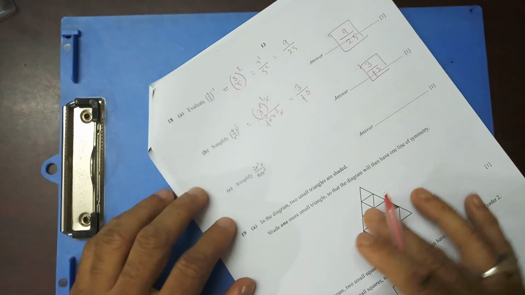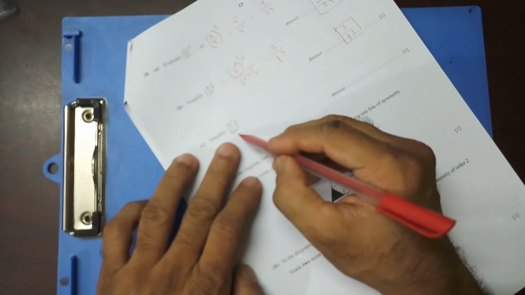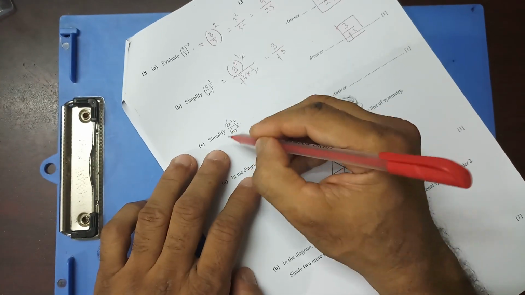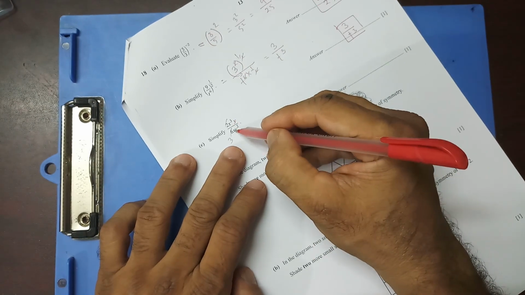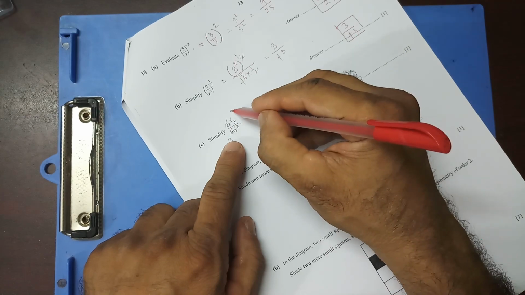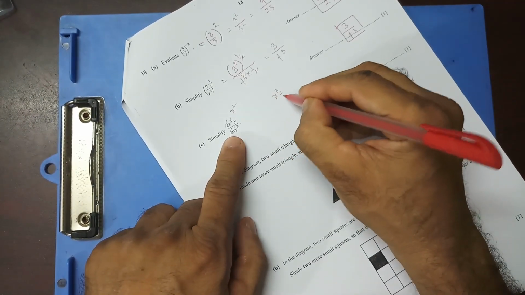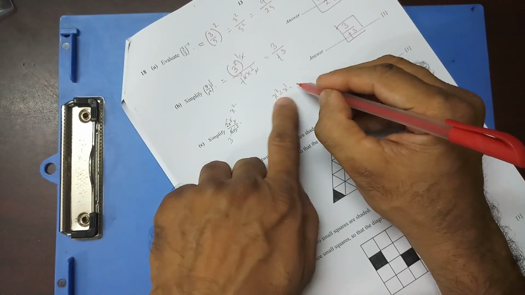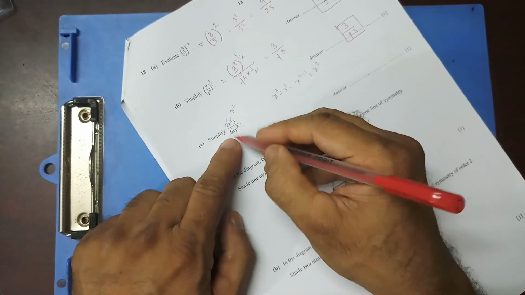That's the final answer. Now simplify 2x to the power 3 y over 6x y to the power 2. So I can cross out this 2 and 6, and I have 3 in the denominator, and there is x to the power 3, and in the denominator x is equal to x to the power 1. If I cross that 1 out, it's going to be x squared. That's another way of saying x to the power 3 divided by x. That means the power of x over here is 1, so x to the power 3 minus 1 is going to give me x squared.